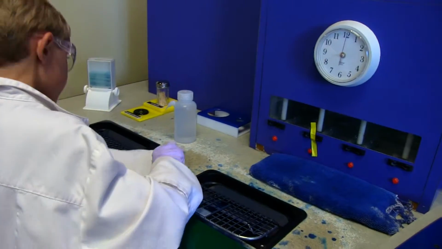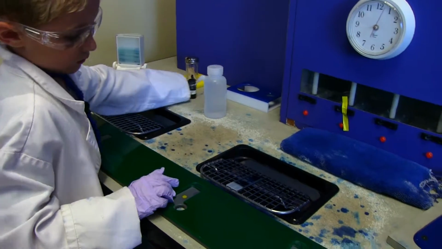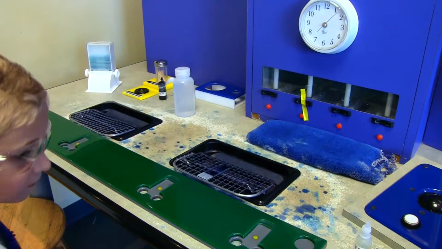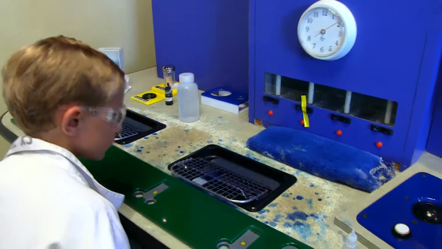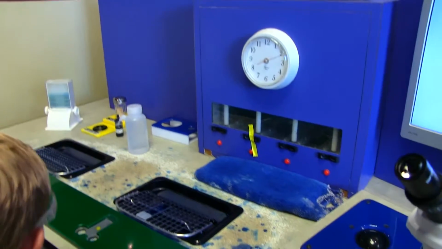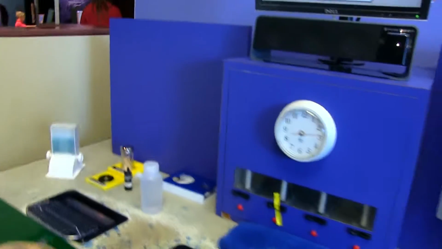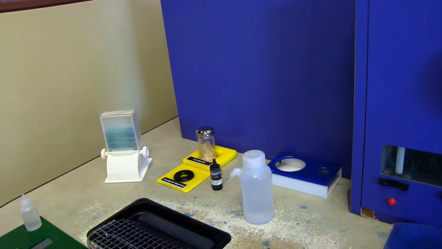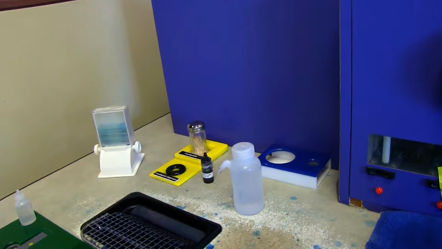Let the cells absorb the stain for 60 seconds. The methylene blue is the dye which stains the different cell components, such as the nucleus, cell membranes, and compartments, a dark color. If you didn't use the methylene blue stain, your cells would appear colorless under the microscope.